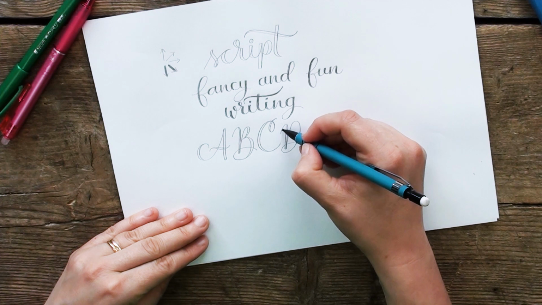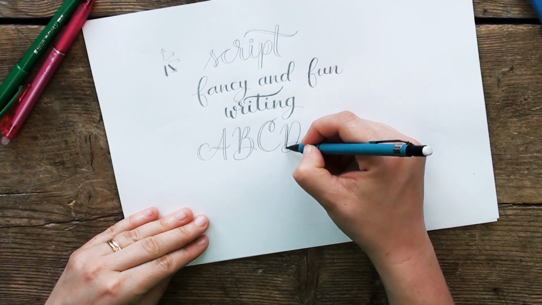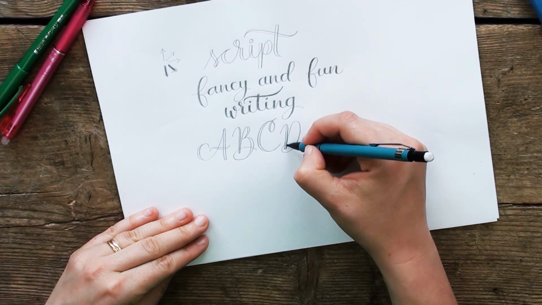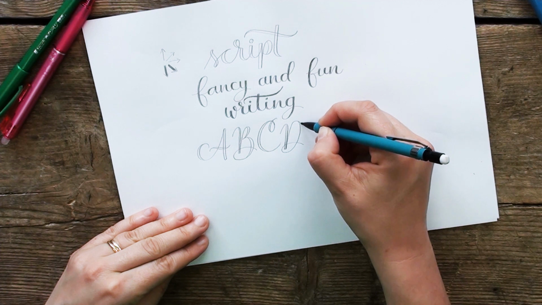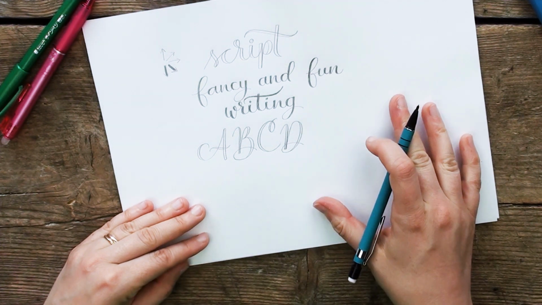So I don't draw on the line on the upstrokes, I barely touch the paper. But on the downstroke I make a second line like that. Then I'll go on the right side here just to make the D a bit bigger. Like that.